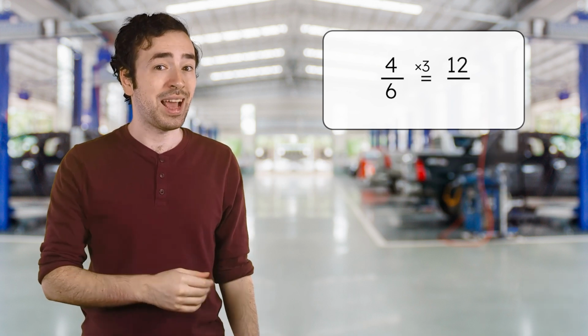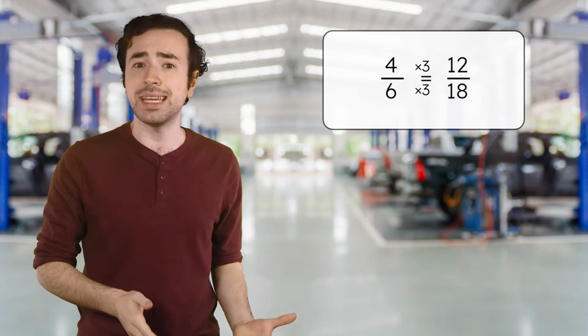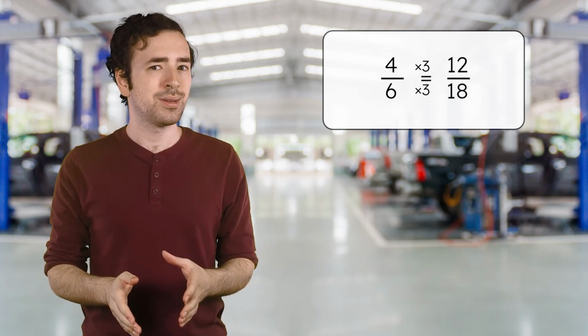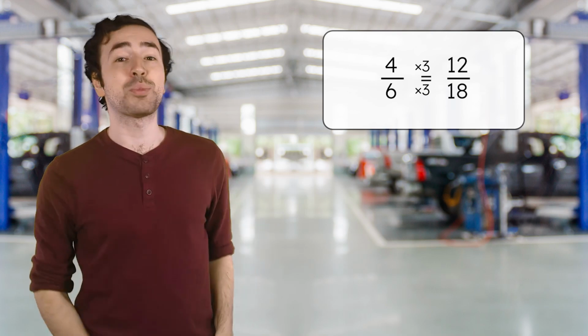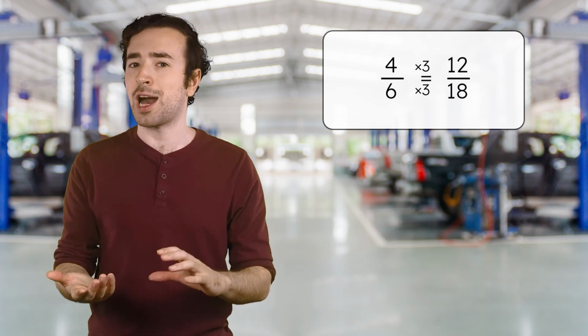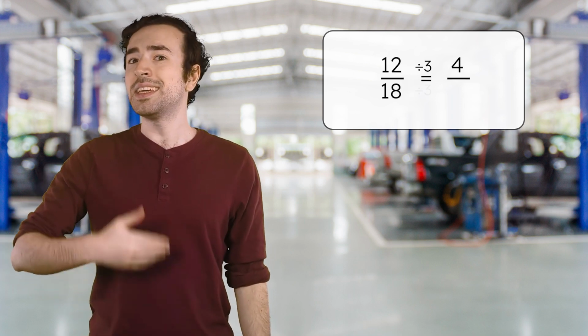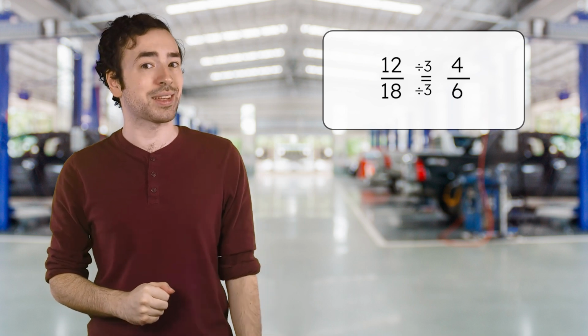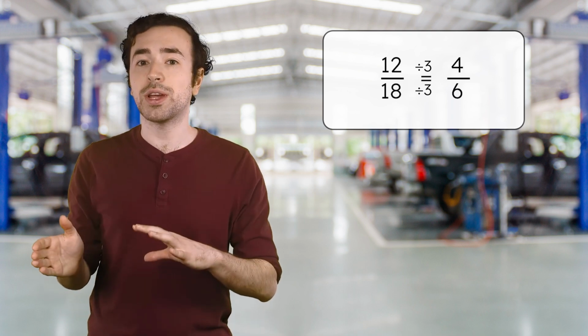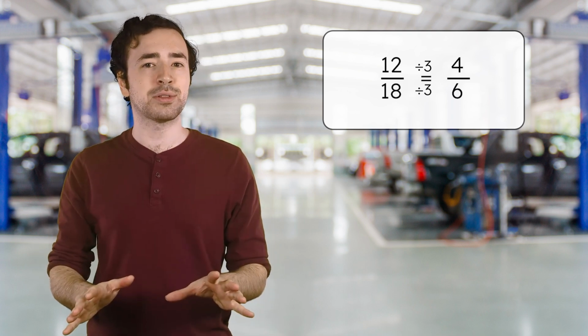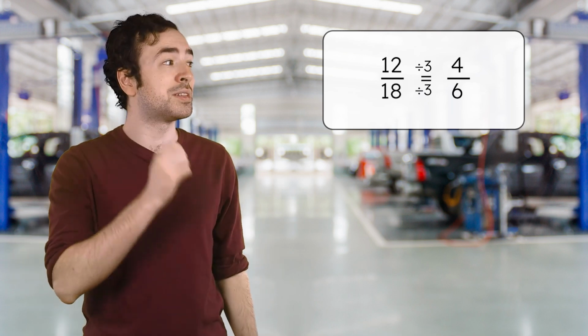You might have noticed that 4 times 3 is 12, and 6 times 3 is 18. But is there a different operation we could have used? You got it! Since multiplication and division are inverse operations, we can use division. 12 divided by 3 equals 4, and 18 divided by 3 equals 6. Since we've divided the numerator and denominator by the same amount, we know 12/18 and 4/6 are equivalent fractions.